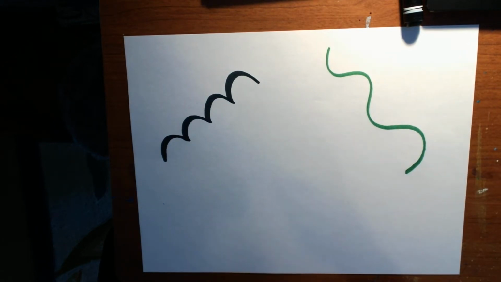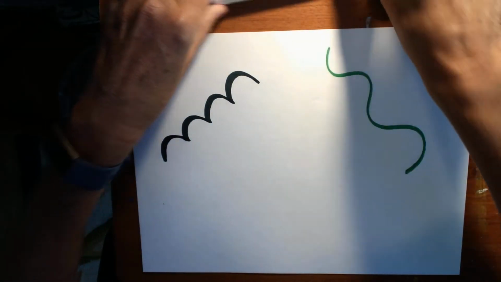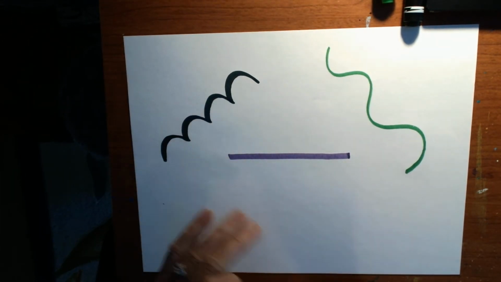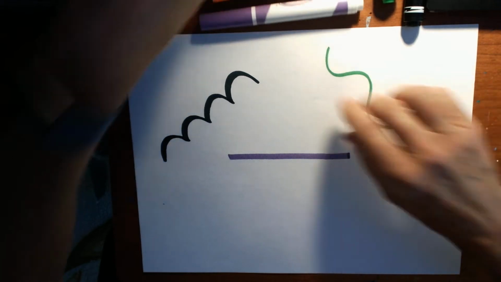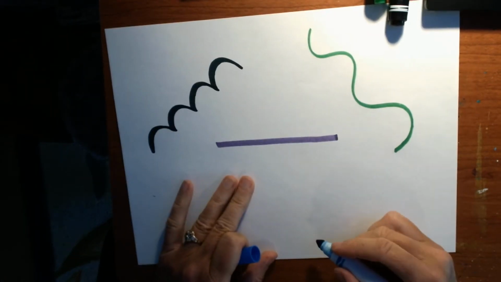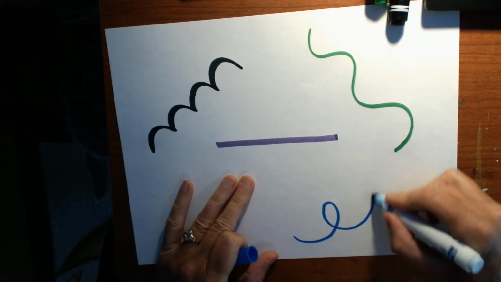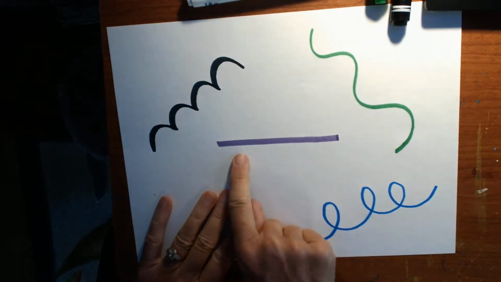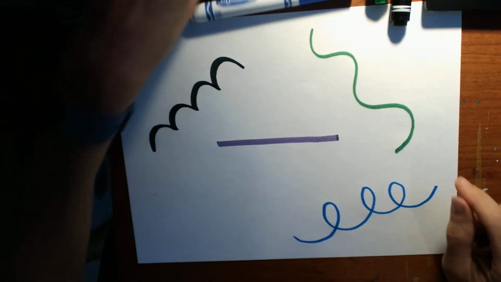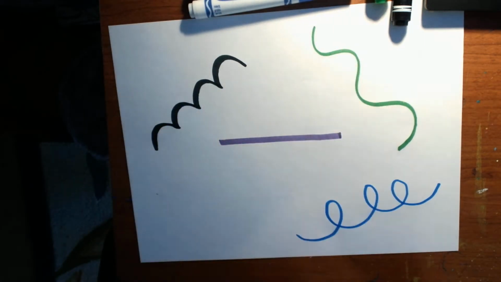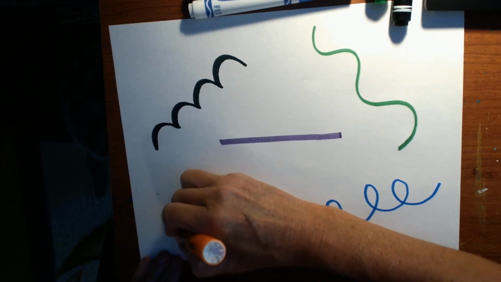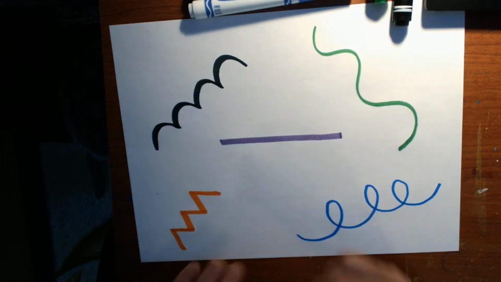Okay? I did a curving line. Again, it's not touching. Try to spread them out so they're not all in the same place. Try to use different areas of your page. Doing a loopy line. That was a straight horizontal line. I have 4 lines. That's a zigzag line.